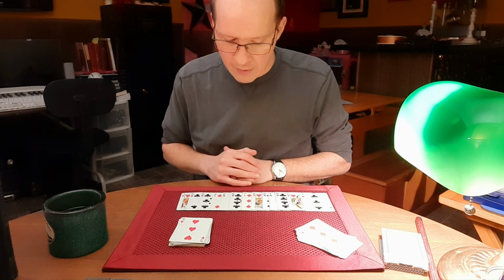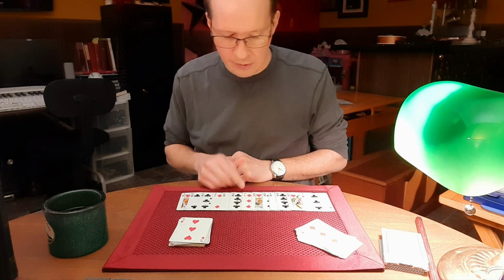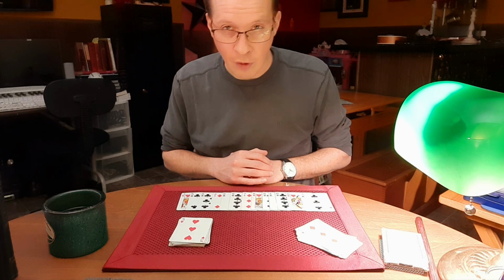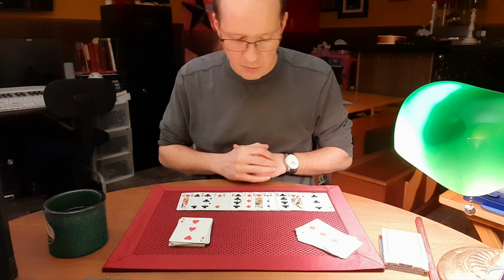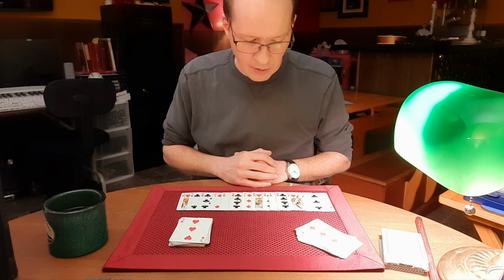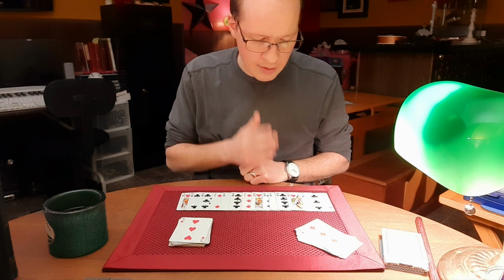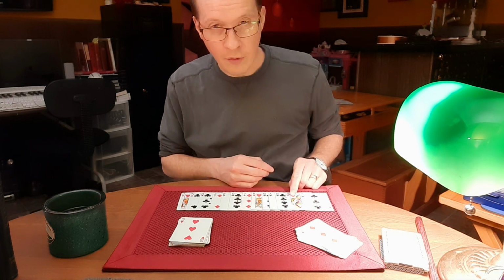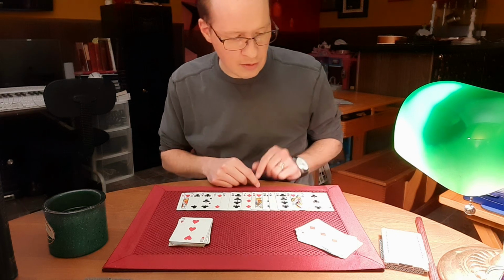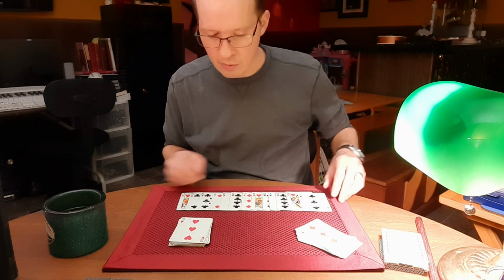2 of clubs is 5, 9 of clubs is 6, 7 of diamonds is 7. King of Hearts, opposite color unrelated suit, is 8. 6 of clubs is 9, ace of clubs is 10, 10 of clubs is 11. Queen of Hearts, opposite color unrelated suit, is 12, and the 3 of clubs is 13.